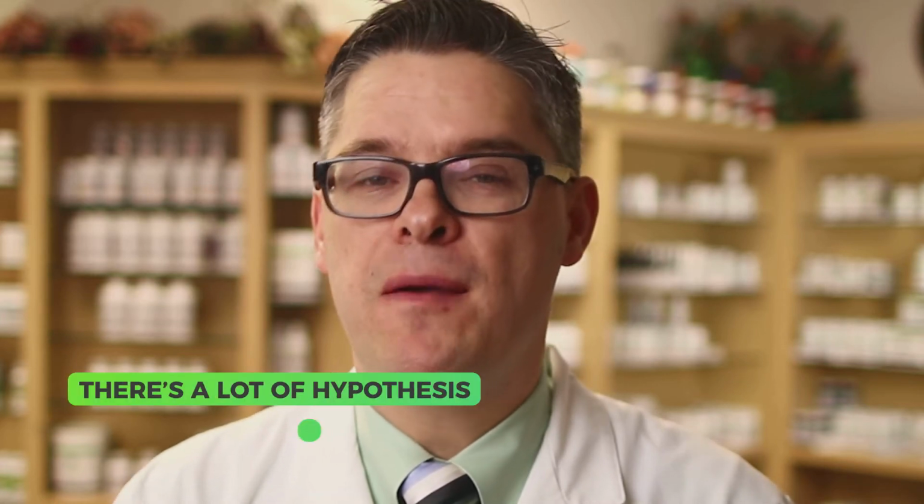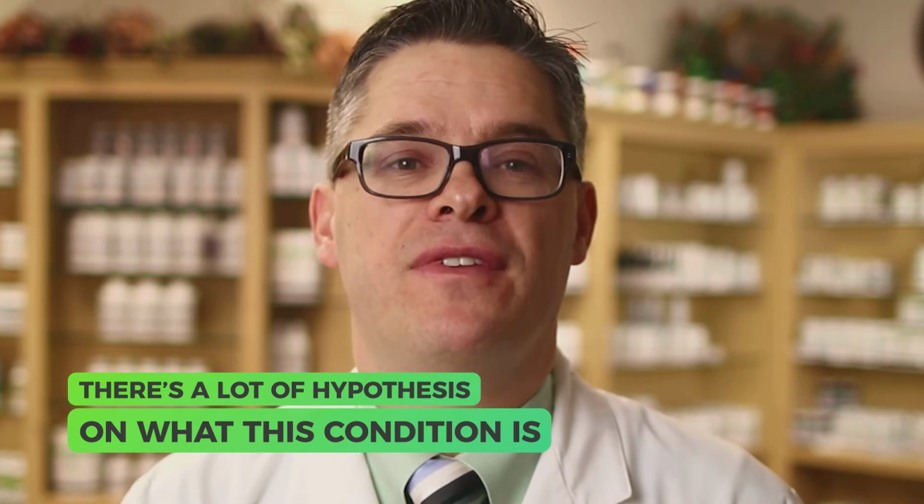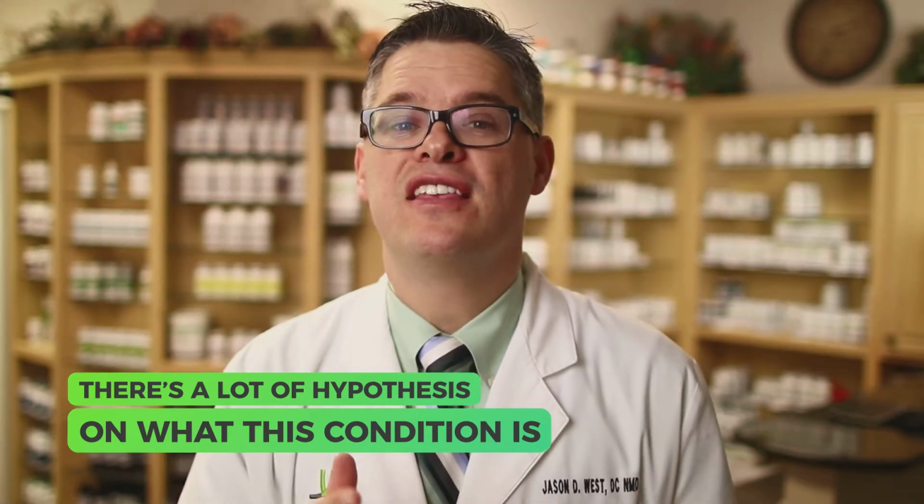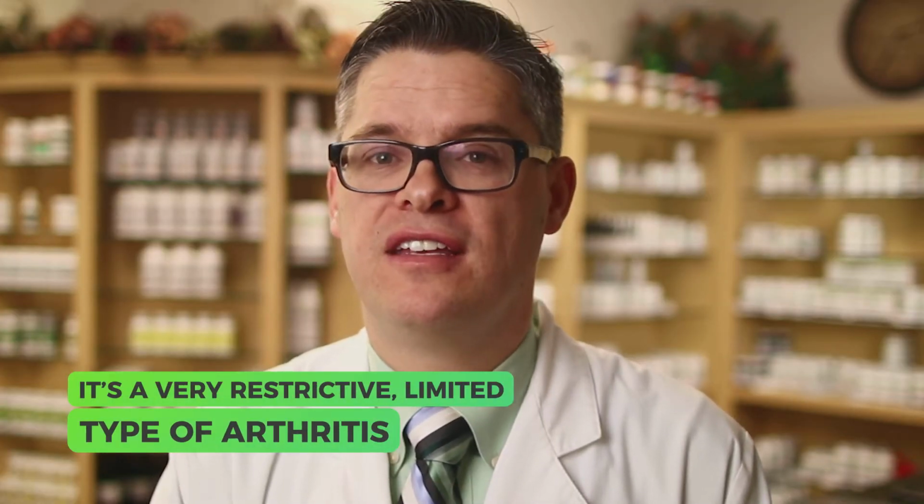People usually have a lot of inflammation around their sacroiliac joint, and there are a lot of hypotheses on what this condition is caused from or started from. I think that you get microorganisms in the ligaments, and the ligaments get inflamed, and then the body comes in to try and get rid of the infection that's in the ligaments. It gets scar tissue. Eventually the scar tissue turns into bone, and it's a very, very restrictive, limited type of arthritis.